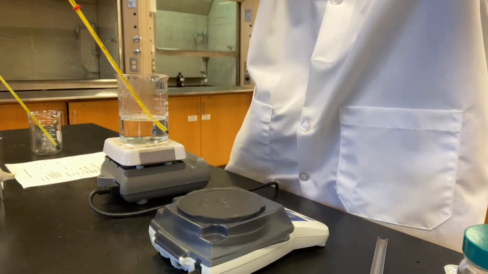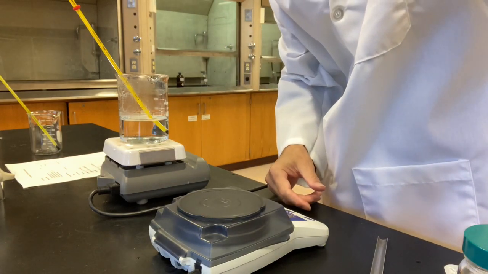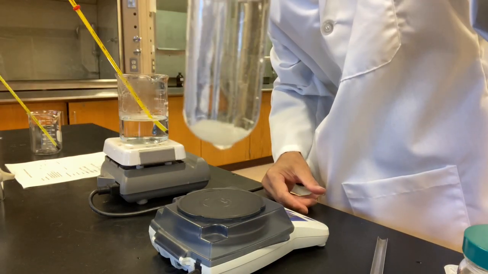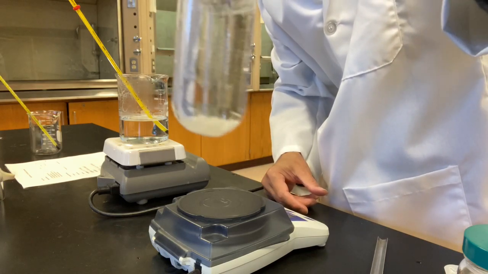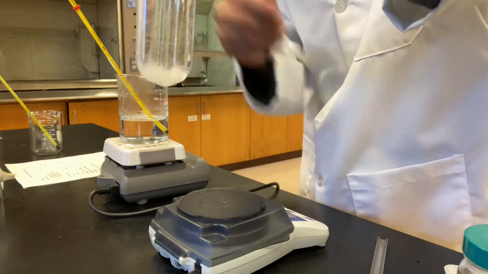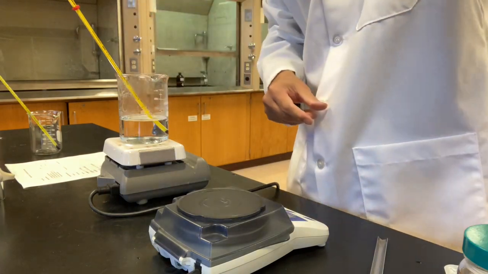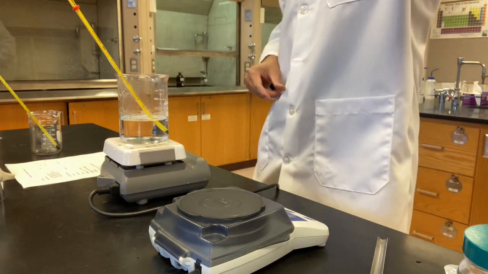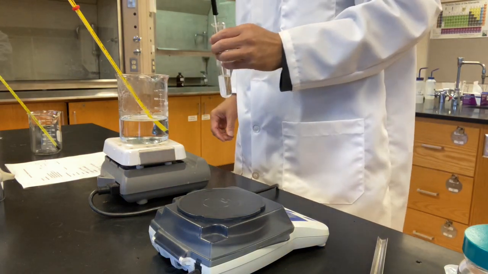Well, again, it is more than 10 minutes. As you can see, there's a significant amount of potassium nitrate that is not dissolving. Okay, I will stop here. Looks like the solution is saturated at 50 degrees Celsius.